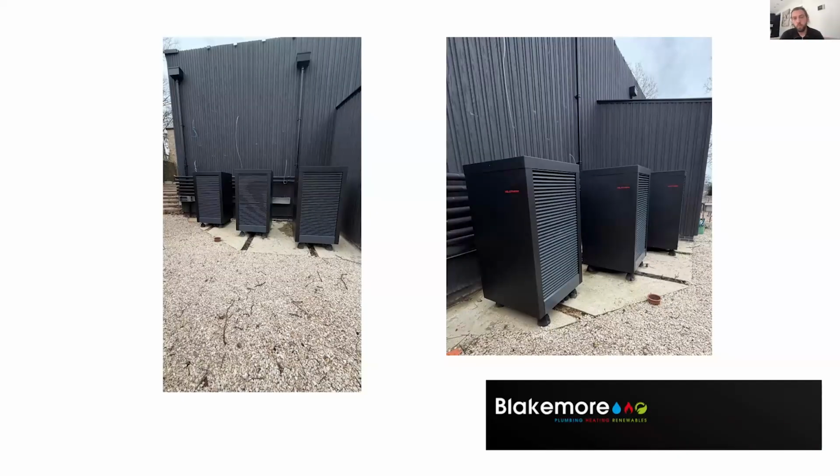So they were having biomass, but they had a bit of a fallout with the contractor and they wanted something different. So they came to us and it was a bit out of my comfort zone, where I like to be. I've never done anything as big as this.